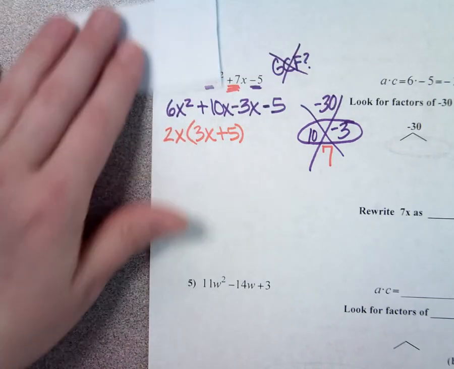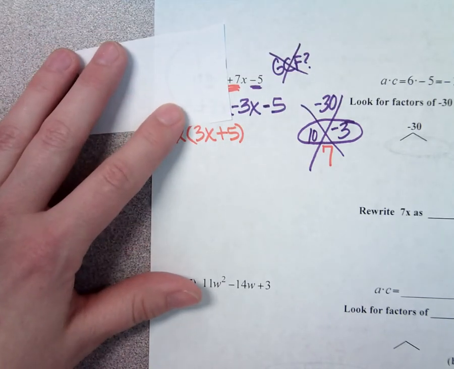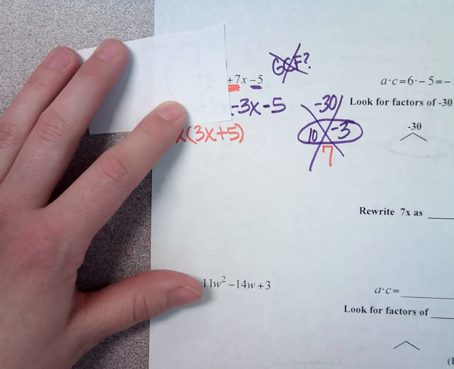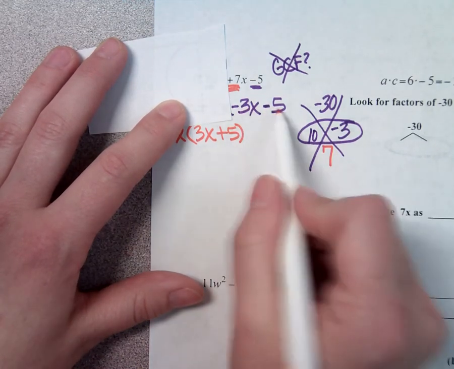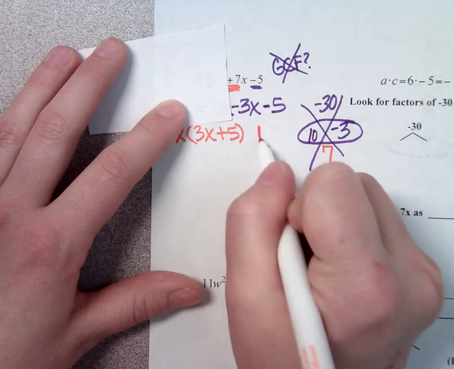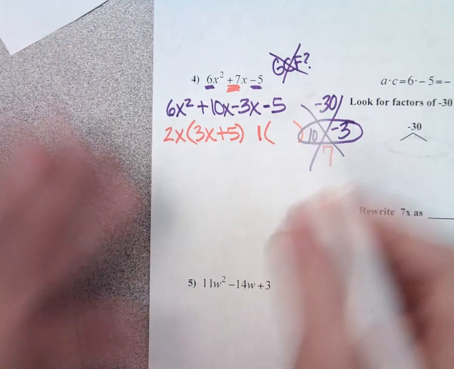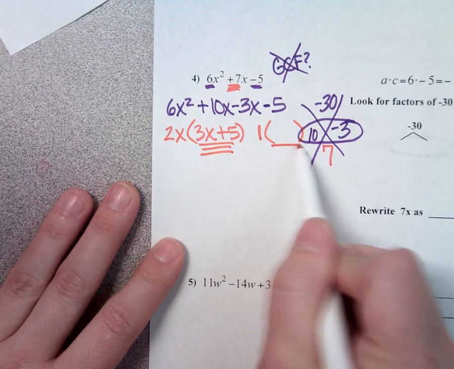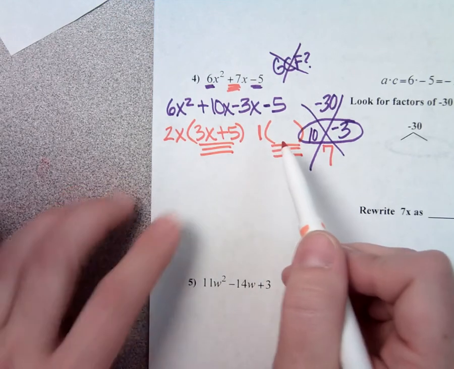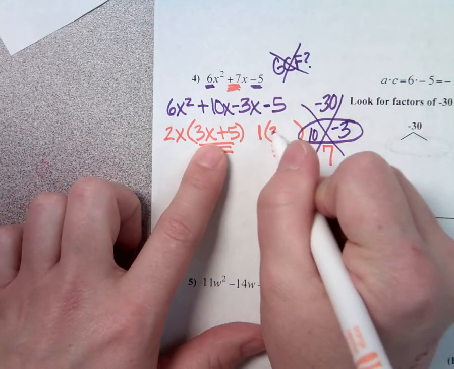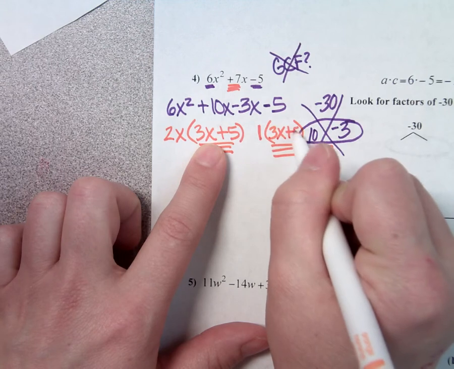Okay, then I look at the two things in the back. What's the greatest thing that goes into 3 and 5? 1. Do they both have x's? No. If the only thing that goes into them is a 1, let's go ahead and write that 1 down. And then remember, whatever is here should be here, and they should look exactly alike. So if this is 3x plus 5, this one should be 3x plus 5.